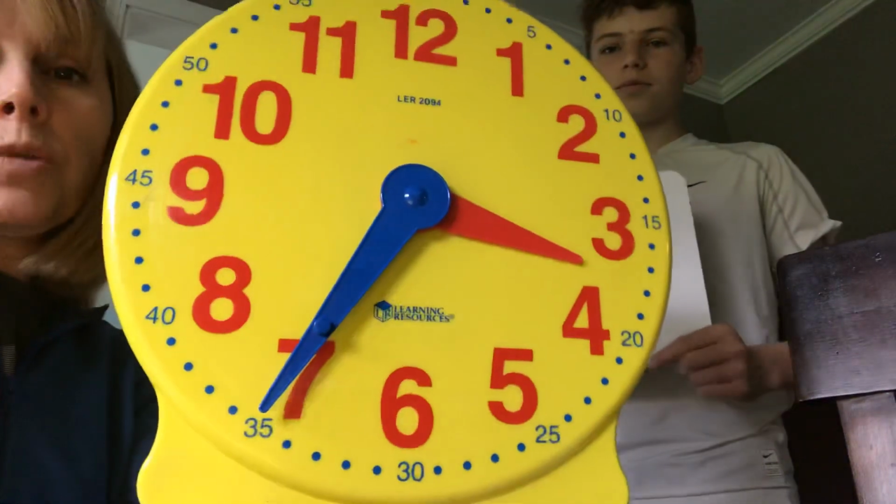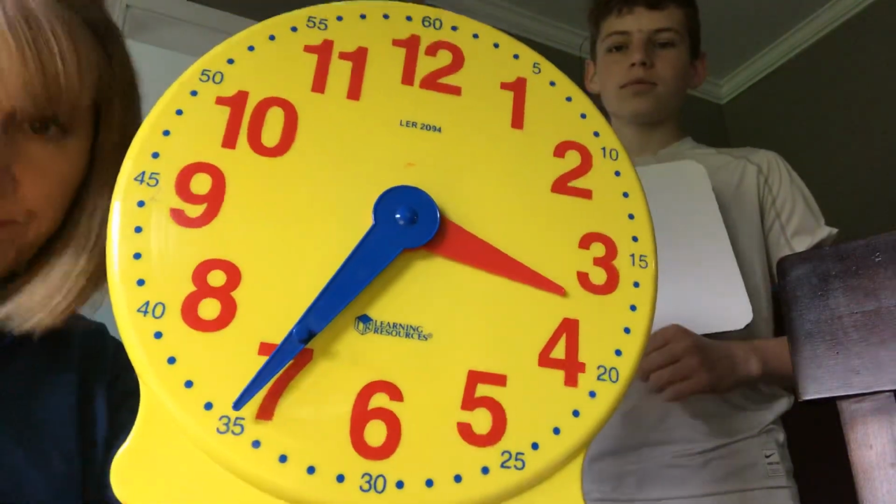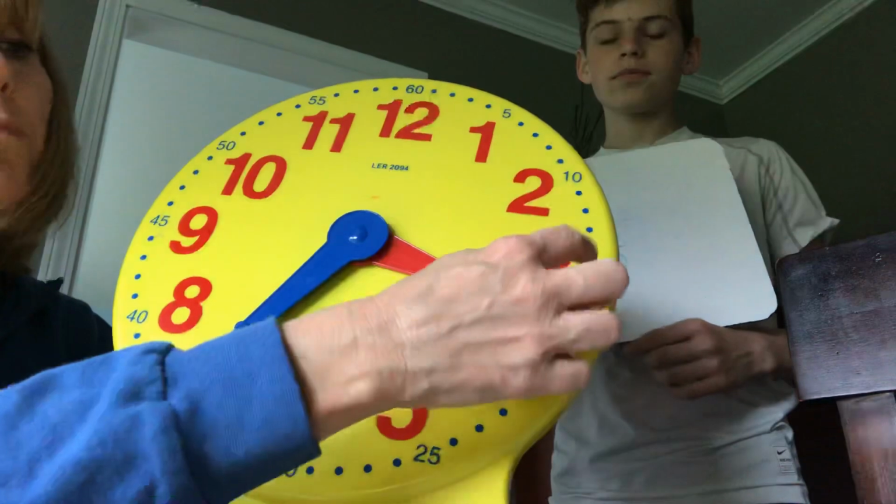Okay, shorthand first. Yep, between the 3 and the 4, so you'll go back to the 3. The hour is 3.